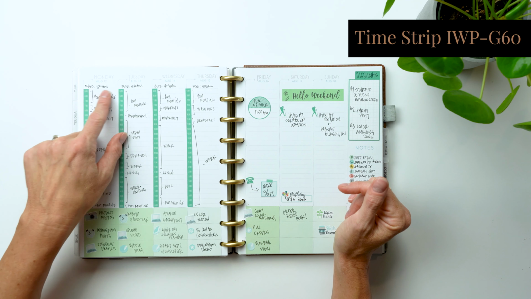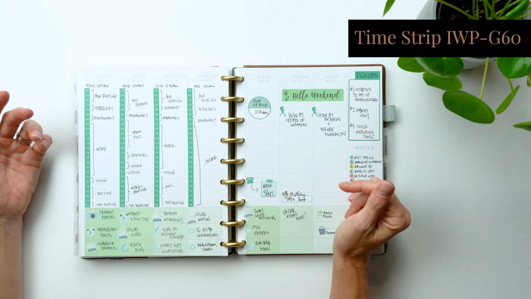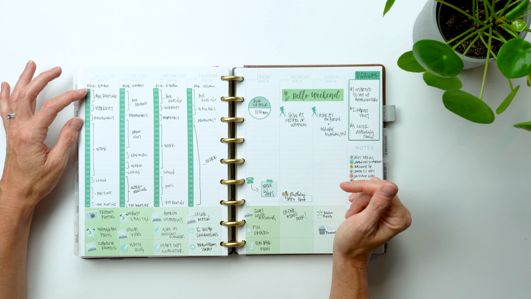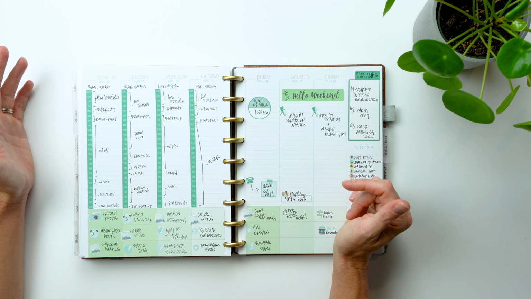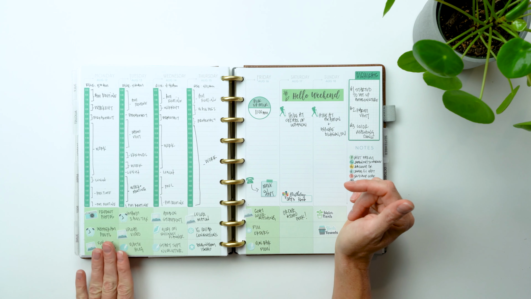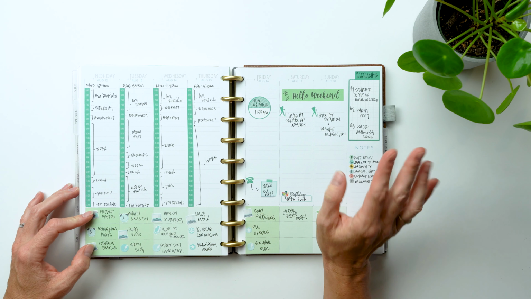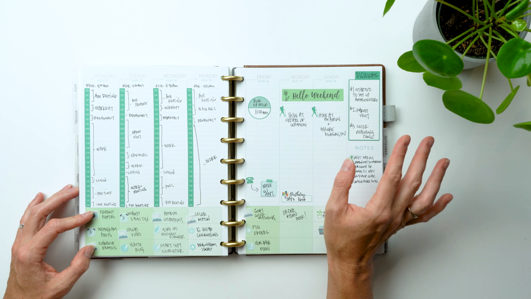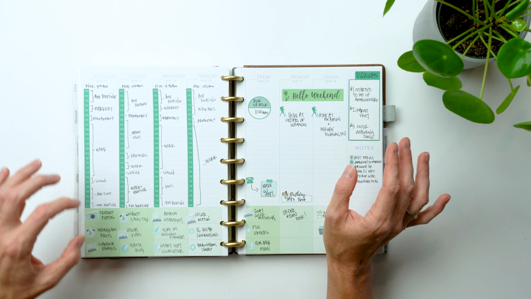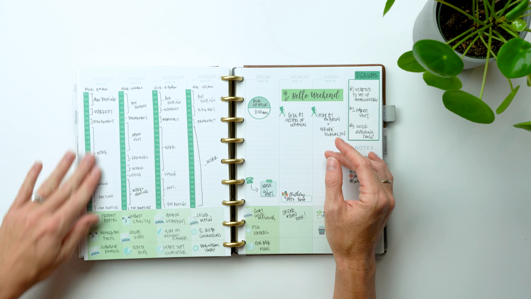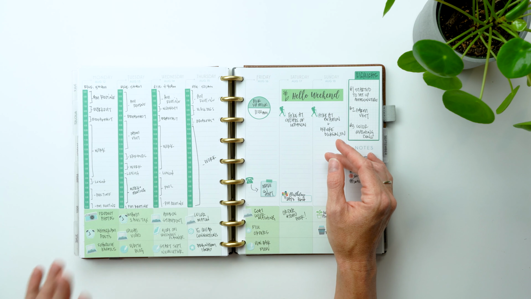For this week, I also wrote a rise time, the time I woke up every day, just to keep track of that, especially because these only start at 6 a.m. So I could see when I woke up versus when the time block started. I used the bottom for the top 3 things to focus on. I do like the daily boxes for that. That's been a new thing this year that I've really used and liked, using these daily boxes for top 3, even though they're at the bottom. When I use the time strips, I'm still only looking down here for to-dos. So it is pretty clean.